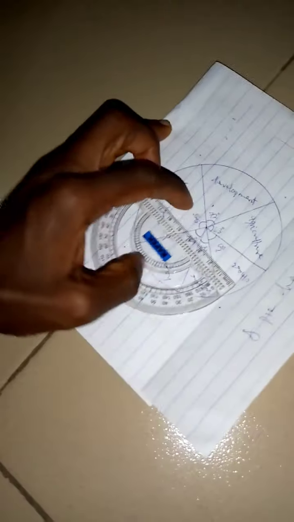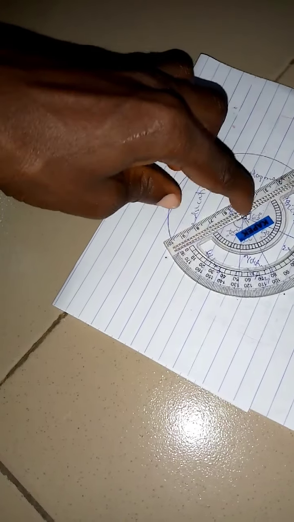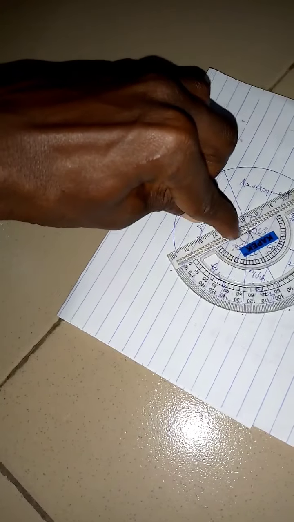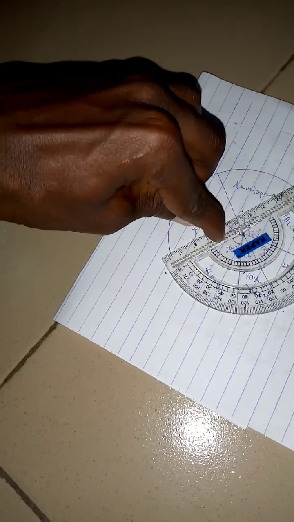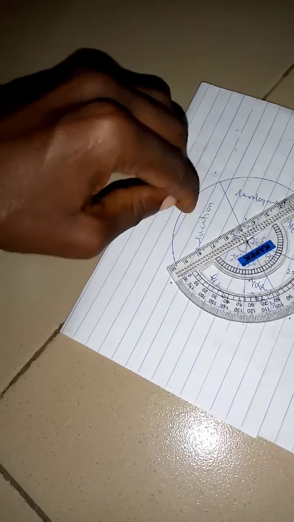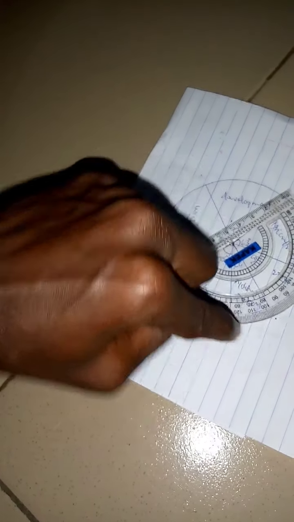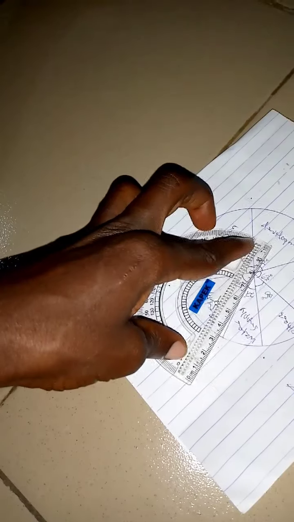So you move it this way. You put your center here. Let the line to the right slip on the new reference line. The next angle we want to draw is 54. Read 54 from the inside. See my 54 here. Look at it. You join here to here. Then when you join, you have this. This line will now be your new reference line.